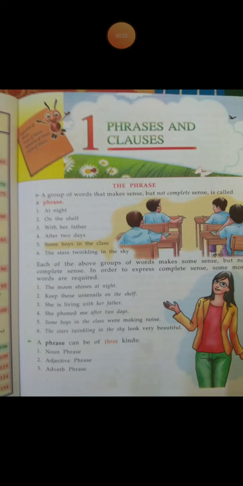Good morning, students. Today we are going to start a chapter from grammar. The first chapter, and the name of the chapter is phrase and clause. I hope you have got some idea in your previous class what is phrase and what is clause.